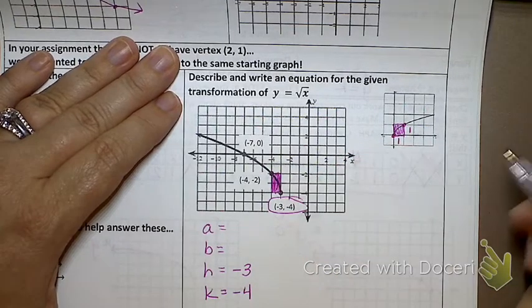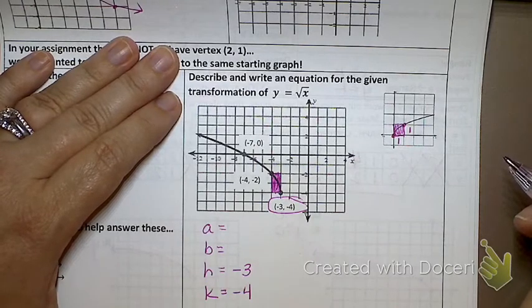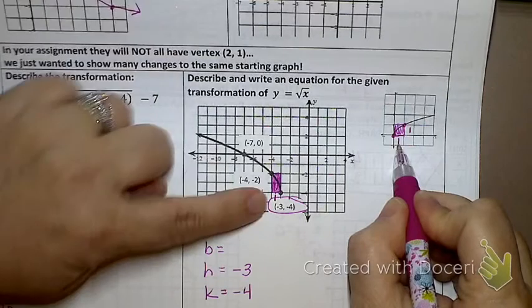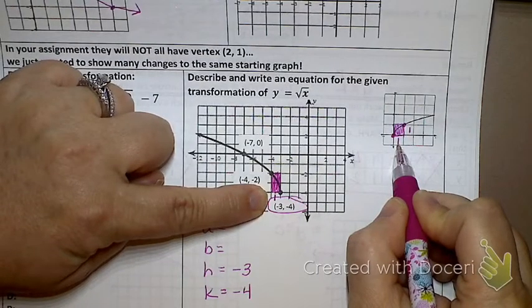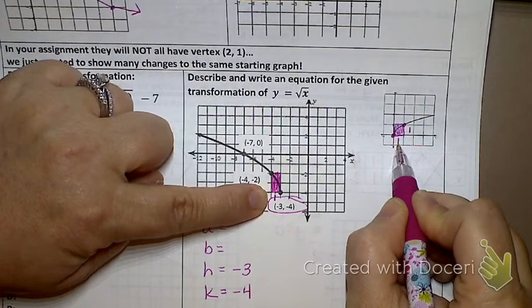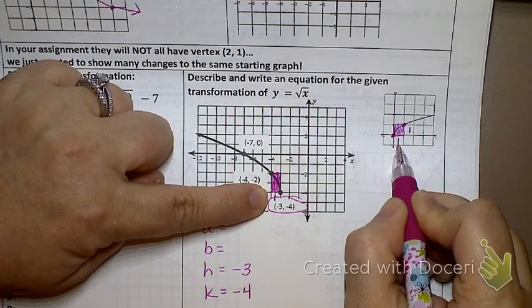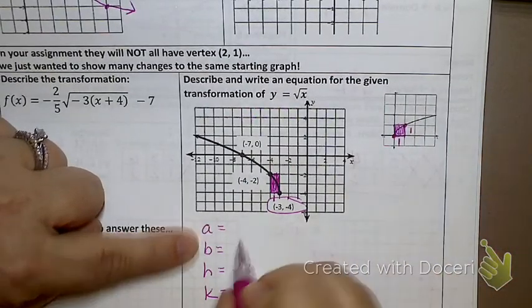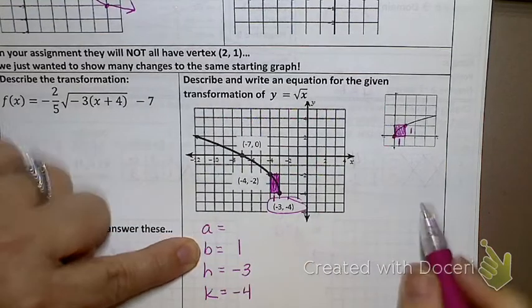2 boxes together, I'm calling it 1 box. How wide is that box? 1 wide. Isn't that the same as the original? Yeah. Which means that horizontally, there's no change. Which letter is horizontal? B. If there's no change, B is 1.